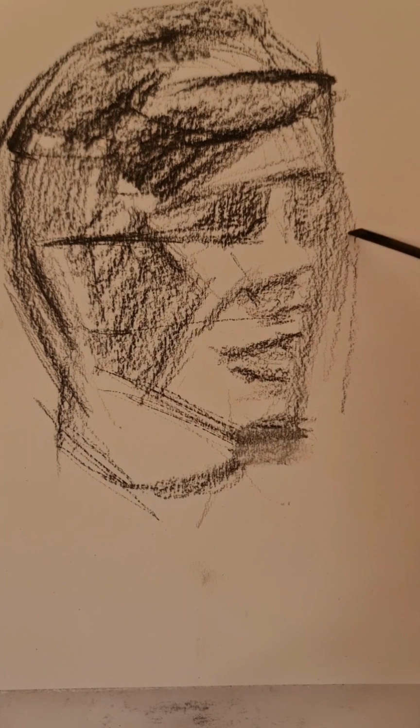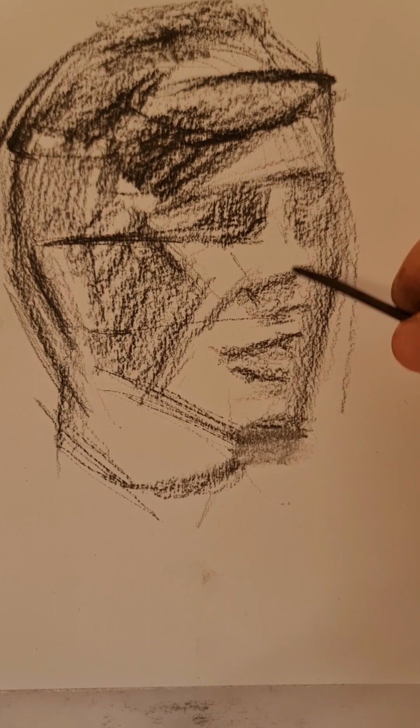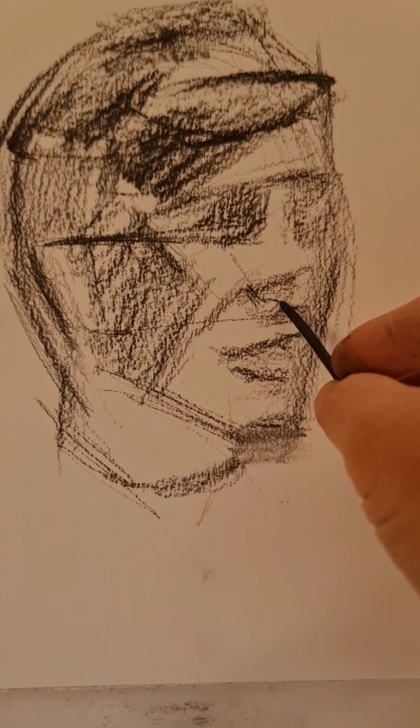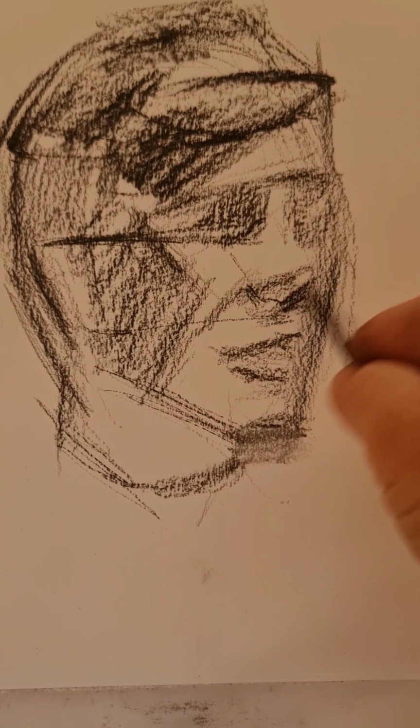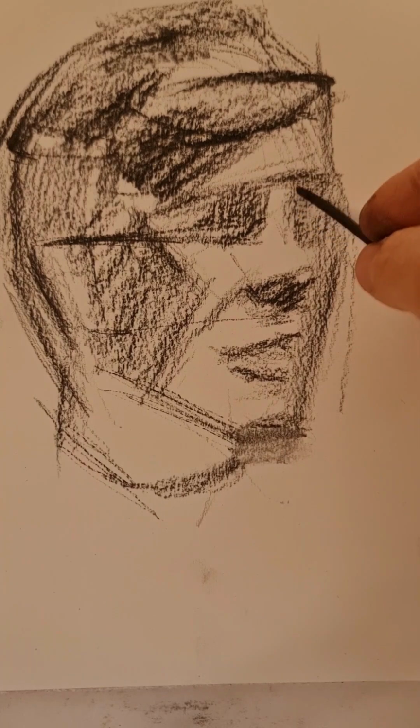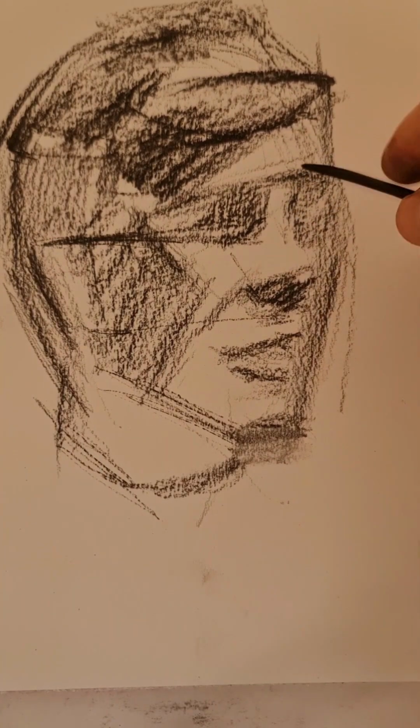And cheekbone, quite pronounced cheekbone. And end of the nose, flat. Well, I am considering it as flat.